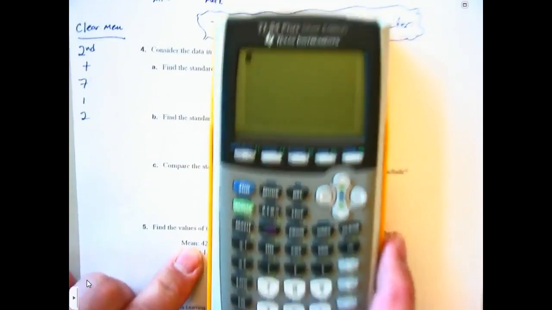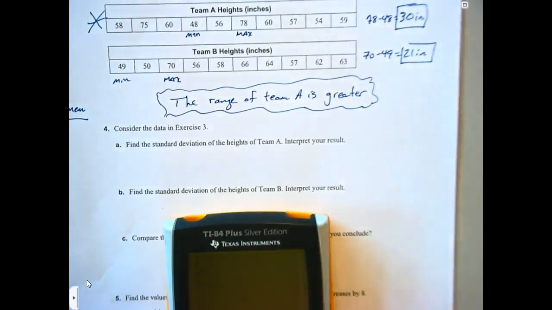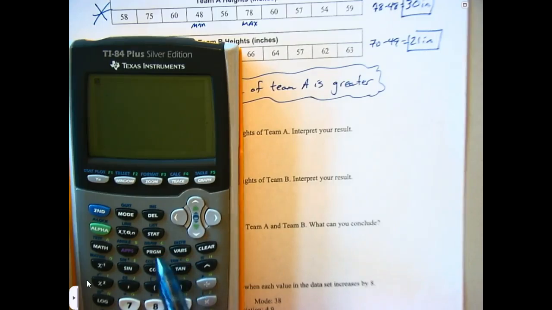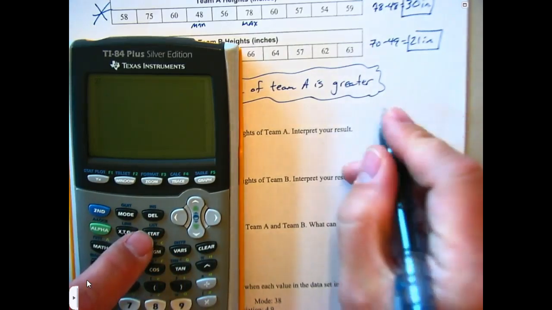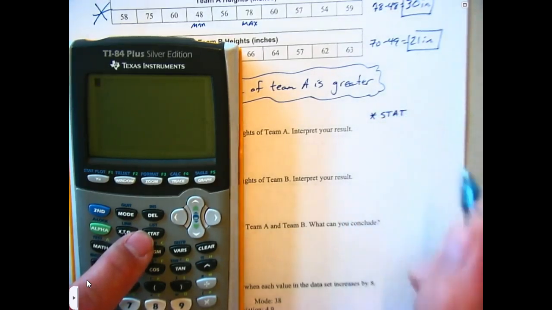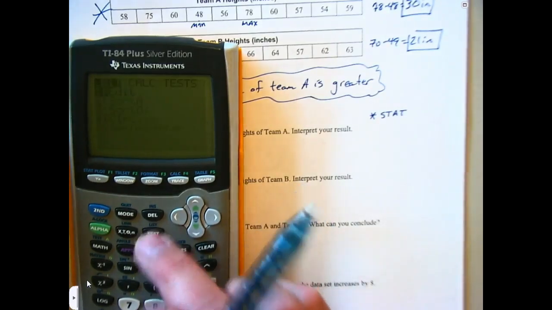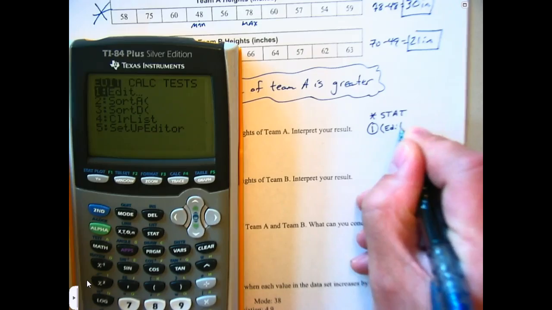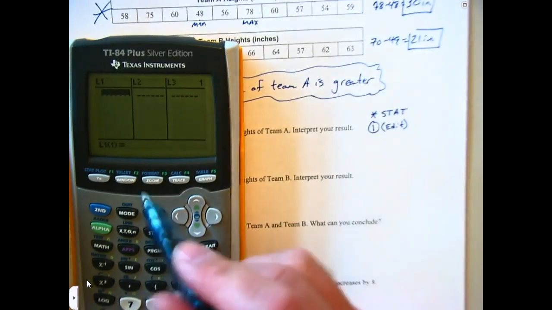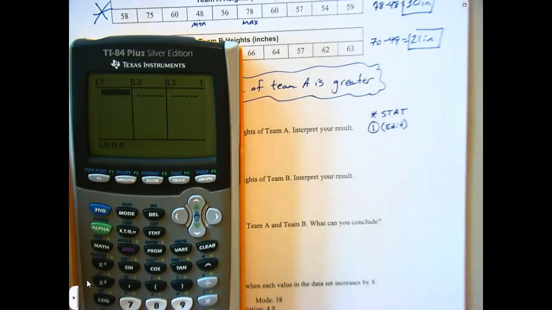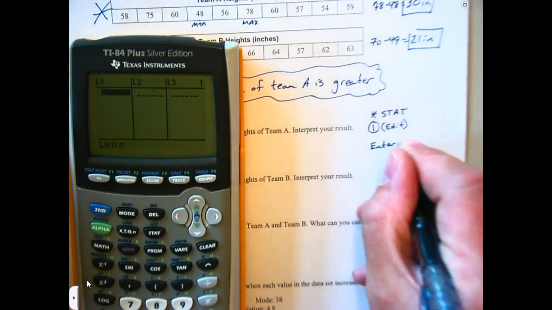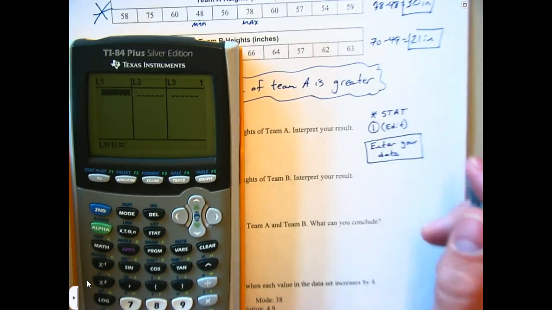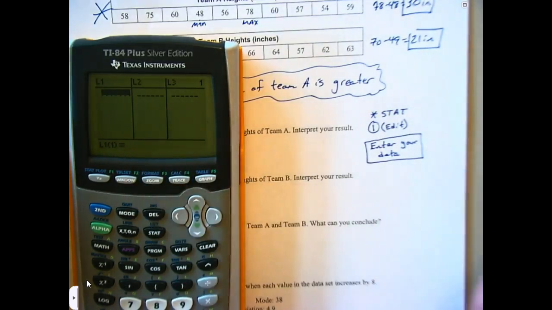From there, the next step in putting this into your graphing calculator is you need to push stat. The stat key is right here, and it means statistics. Then you need to select option 1, which is edit. And then in that list, you are going to enter your data. The reason I don't have anything in my list 1 is because I just cleared the memory. If you don't clear your memory each time, you're going to have something there in list 1.